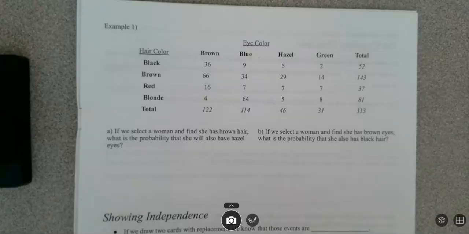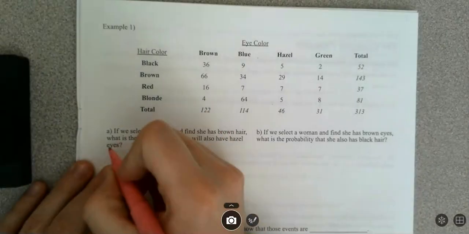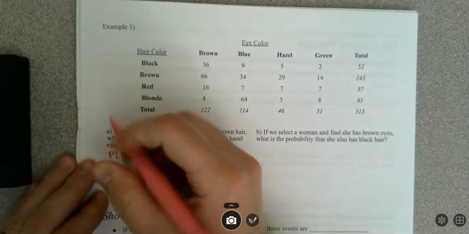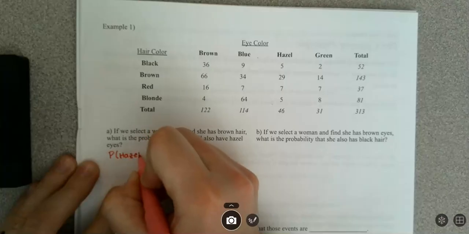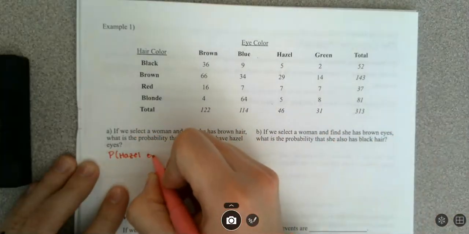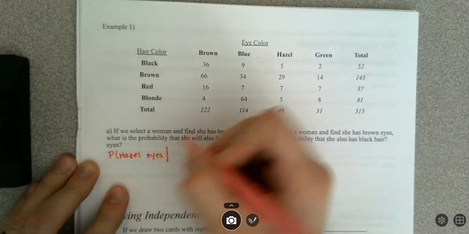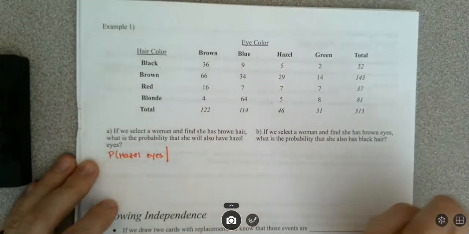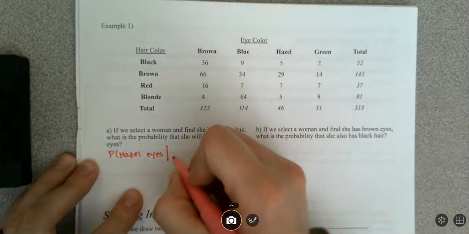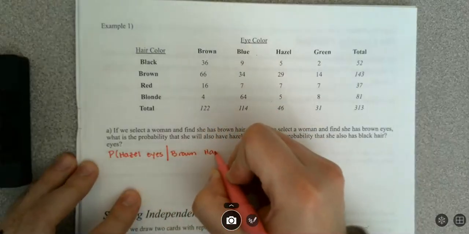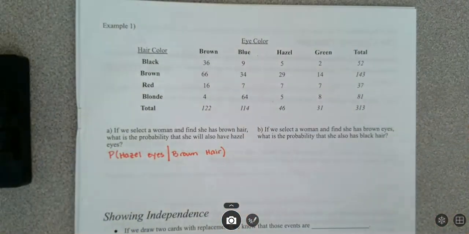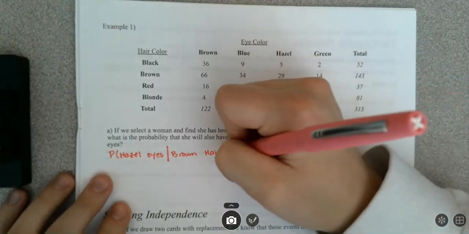What we're looking at is the probability of hazel eyes given brown hair, with the bar representing given. That's what we're trying to solve for.